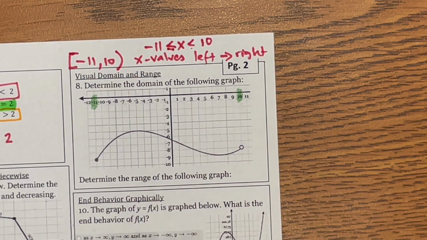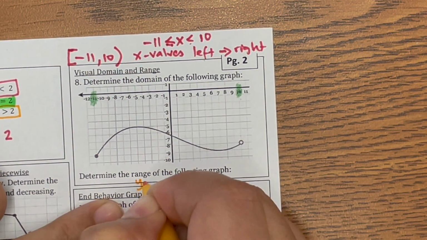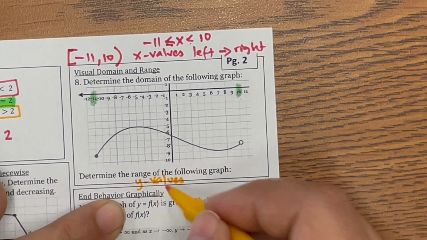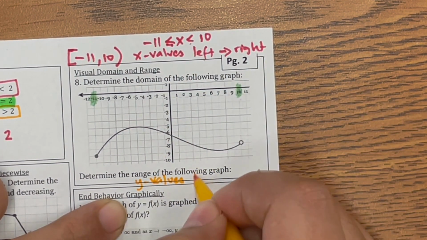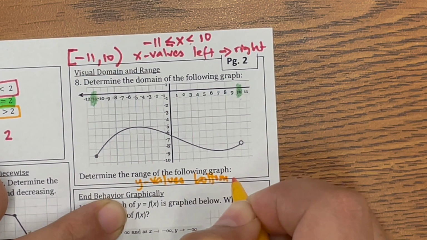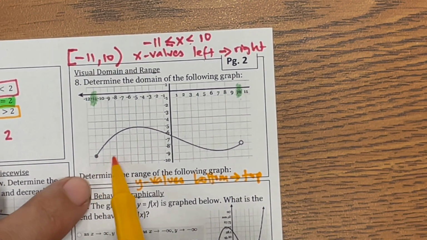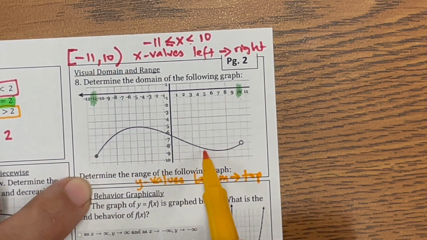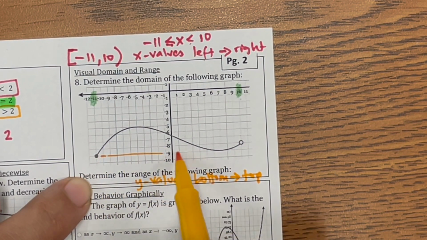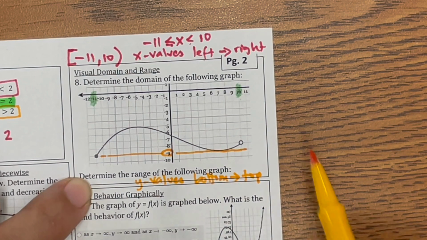All right, determine the range. All right, so what is the range? So range is your y values. And how does your y go from the bottom to the top? So bottom to top. All right, so let's start with my bottom number. So all the way at the bottom, there's nothing lower than -9, it looks like, right? Nothing lower than that.